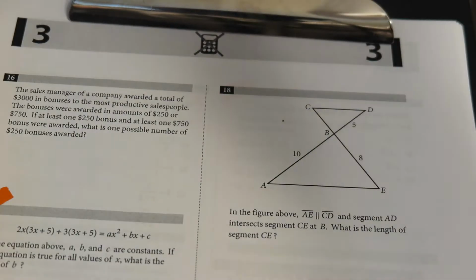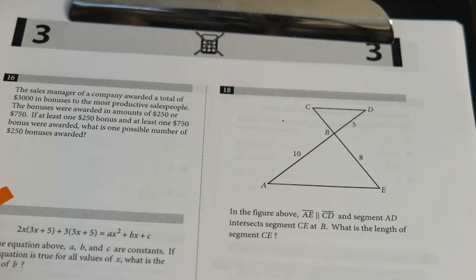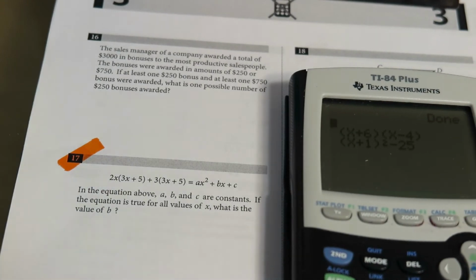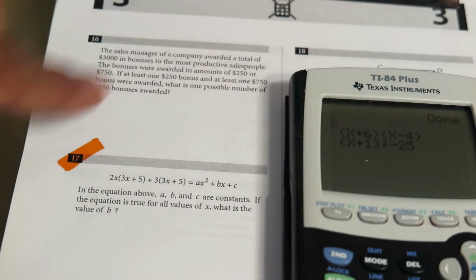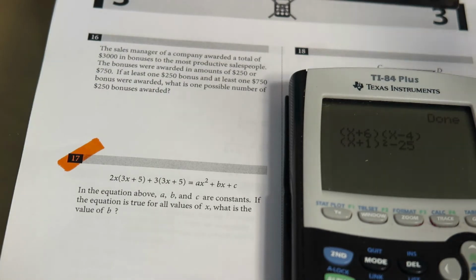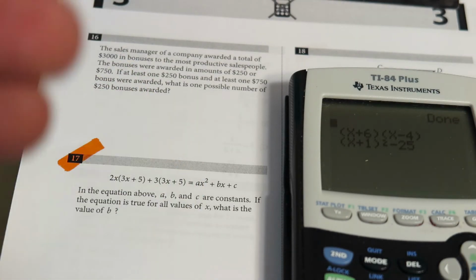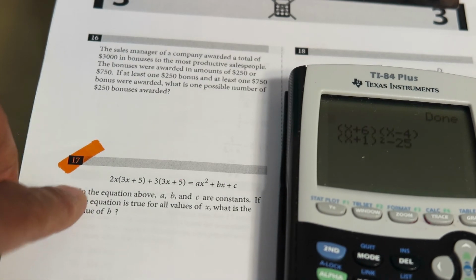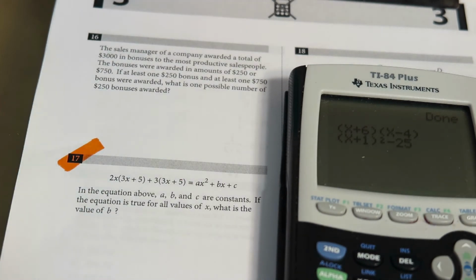Okay, now let's see what we got here. Next one here. Now this one's in the non-calculator section, but I just wanted to show you that some of these problems could easily be in the calculator section. So if you are stuck on these problems and you go, dang, if I could only use the program, then you kind of remember certain qualities of the problem, and you can maybe get them later.